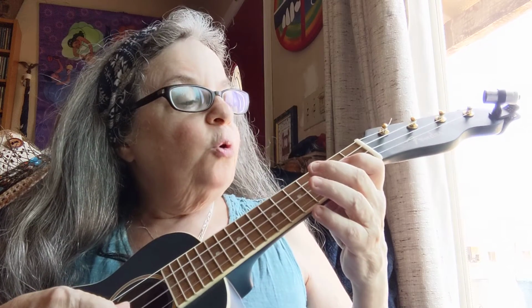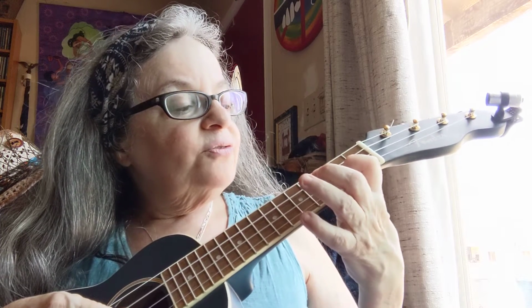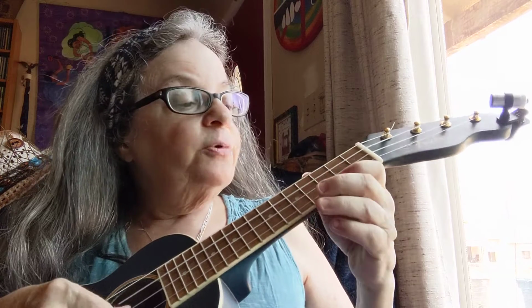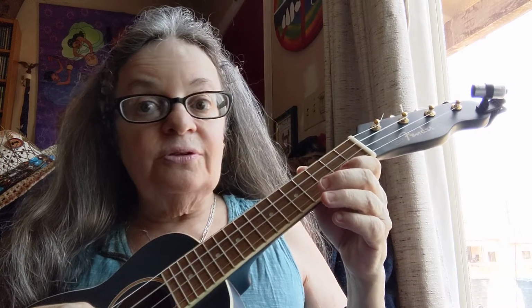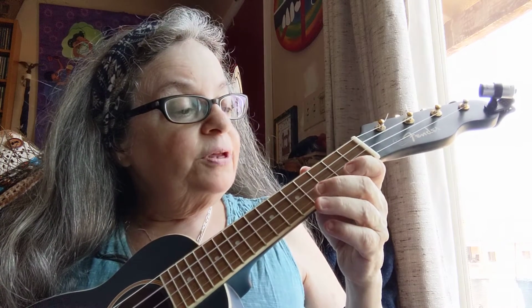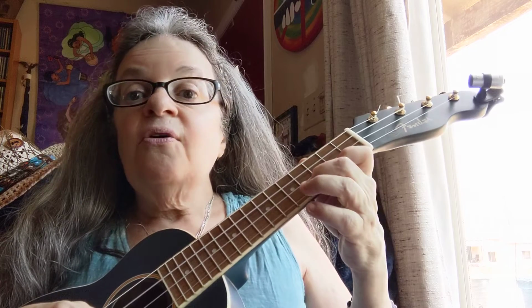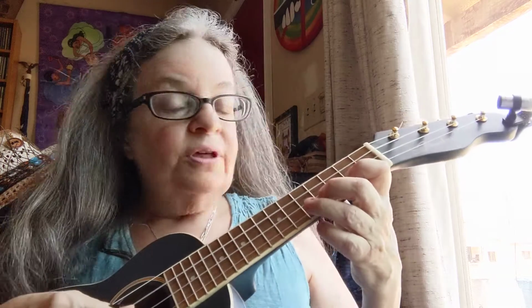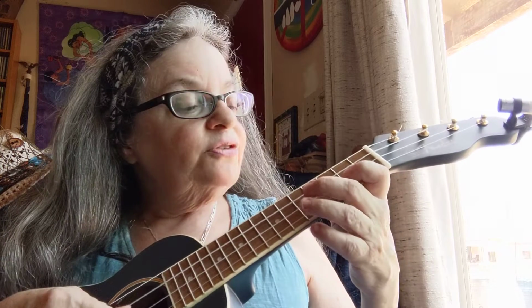So we're going to go open, second fret, fourth fret, fifth fret of the second string, and then we're going to go to our first string and do the same pattern again. Open, second, fourth fret, fifth. So the key of A scale is.